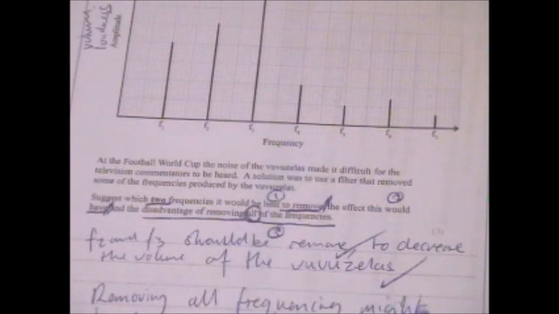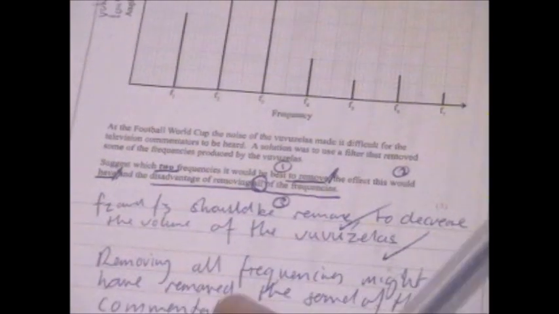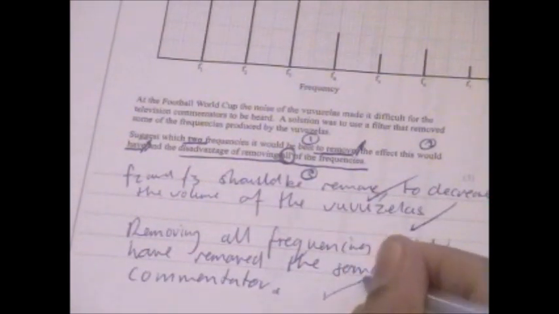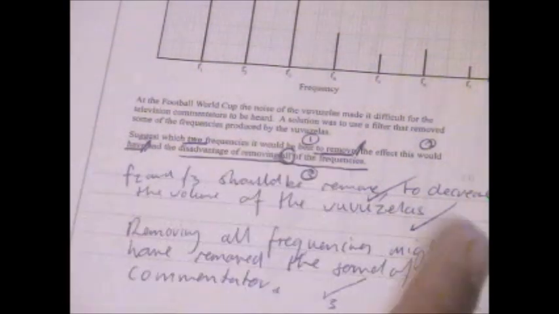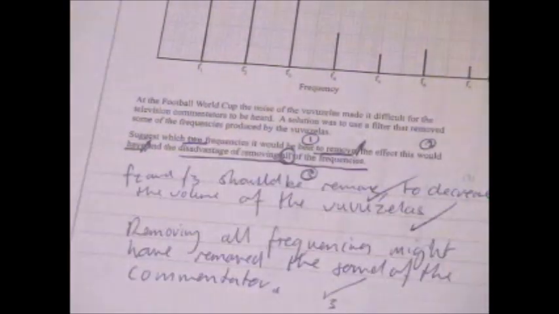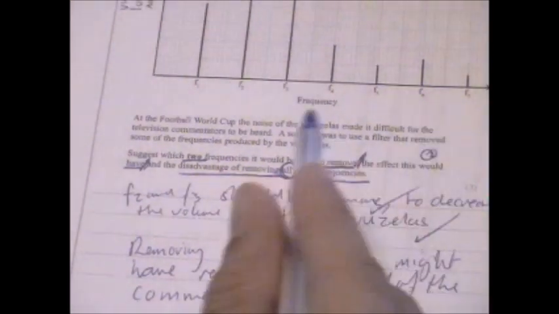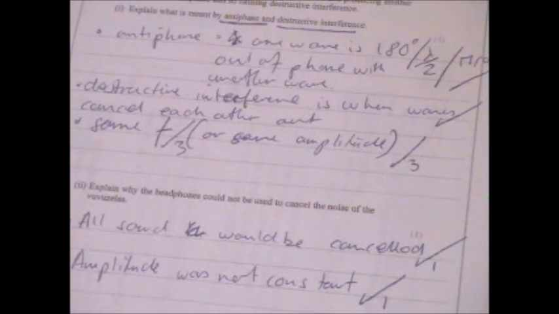Well, if you removed all frequencies, you might have removed some of the sound of the commentator, and that's where that 3rd mark comes from. It's tricky in a sense that if you got rid of all frequencies, some of those frequencies will be the voice of the commentator, and you don't want that happening. So you won't be able to hear the commentator because of this. So you can't remove all frequencies. Also, you could have said none of the vuvuzelas will be heard, and you really don't want to get rid of all of the sound of the vuvuzelas, because then you won't get the atmosphere in the stadium as a football supporter watching it at home. So you want some of the sound of the vuvuzelas to come through, so you don't want to remove all of the frequencies.